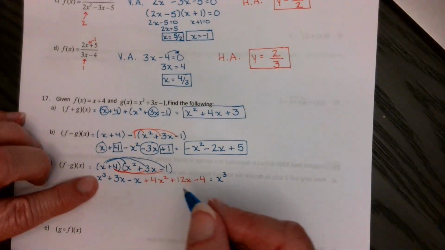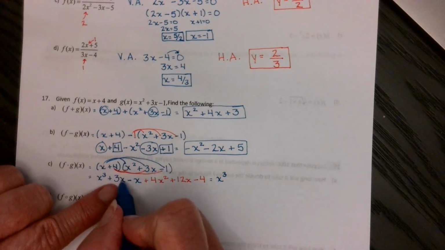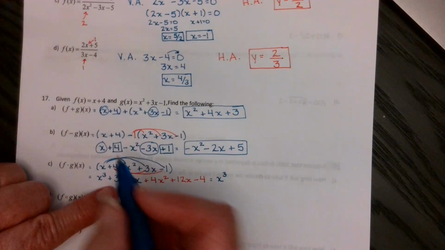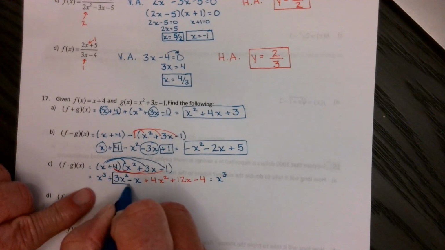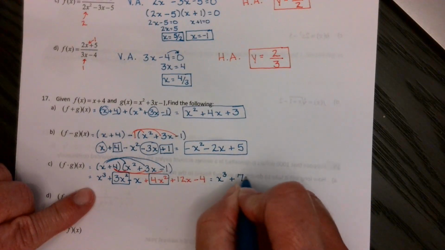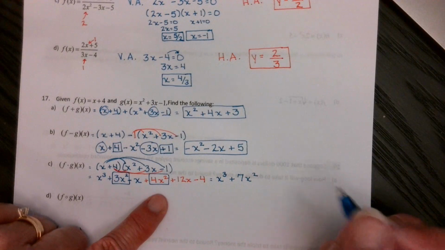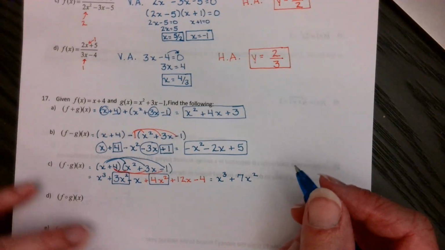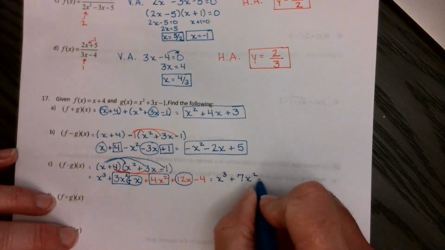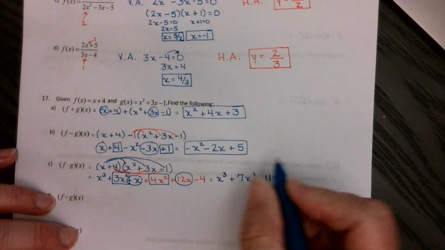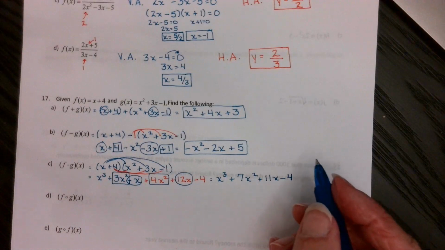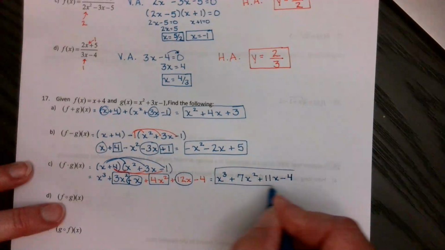I don't have, oops, did I miss, oh, I hope I missed this. x times 3x is 3x squared. Sorry, I thought I missed something. 3x squared plus 4x squared gives me 7x squared. And now I'm going to have negative x and a positive 12x gives me positive 11x. And then I don't have anything that goes with the minus 4, so I'm just going to bring it over. And then that is my whole answer.